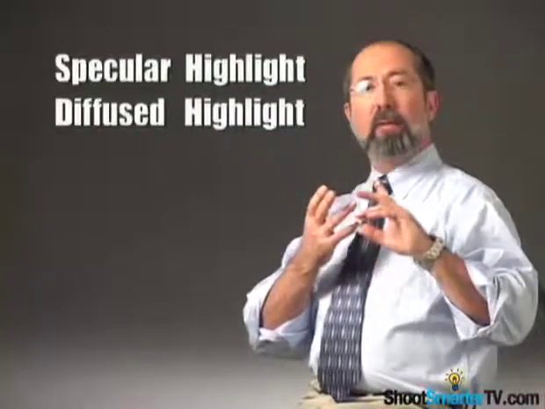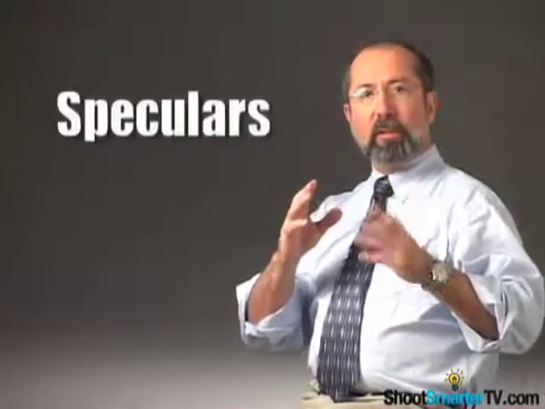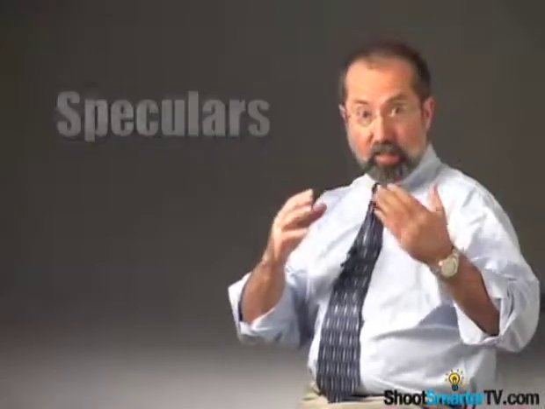Regardless of the size of the source, every light that falls on a subject can be divided into three zones: the specular highlight, the diffused highlight, and the transition zone. Specular highlights are the brightest portion of any image and are produced when the light from the source is reflected directly into the lens. Speculars are actually the reflection of the shape of the source itself, as that source is reflected and affected by the shape of the subject.